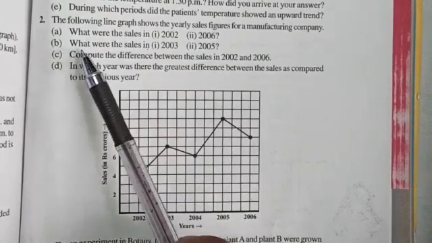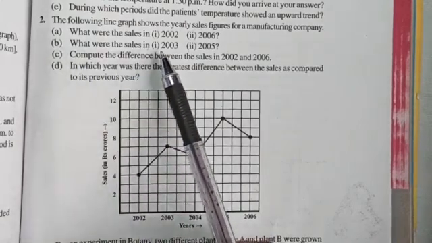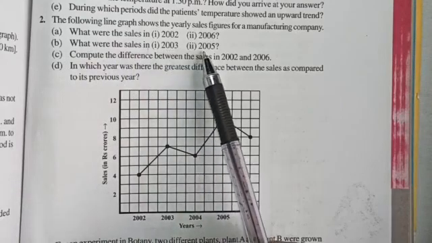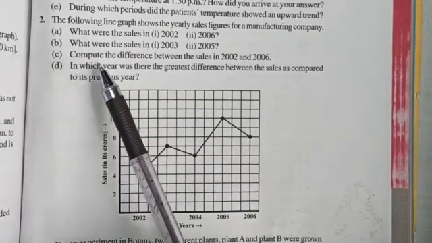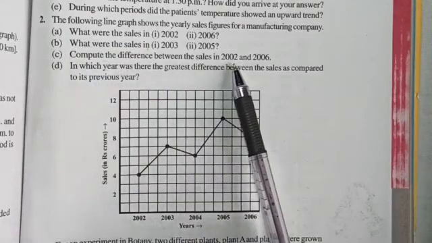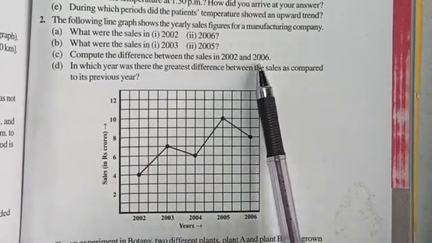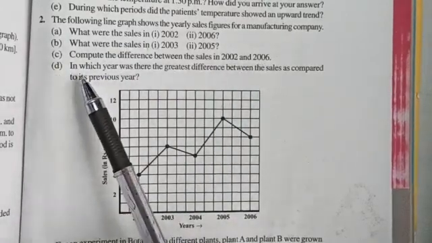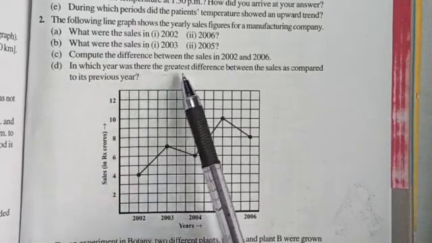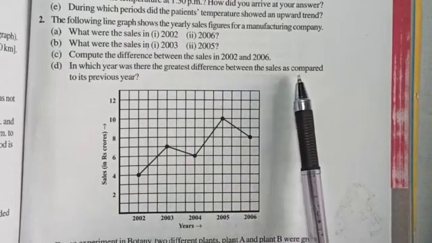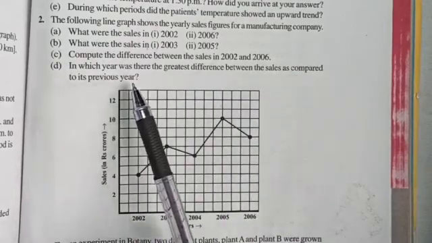Now B. What were the sales in (i) 2003, (ii) 2005? So in 2003 and in 2005 we have to find out the sales. Next is C. Compute the difference between the sales in 2002 and 2006. Question number D. In which year was there the greatest difference between the sales as compared to its previous year?